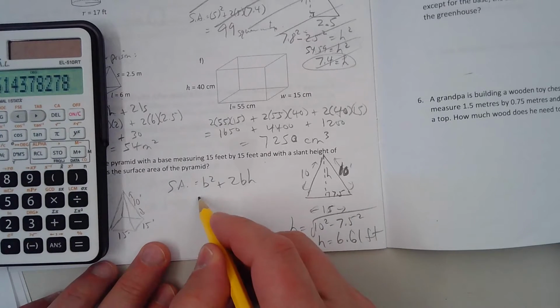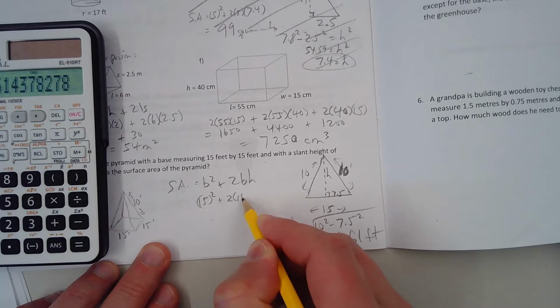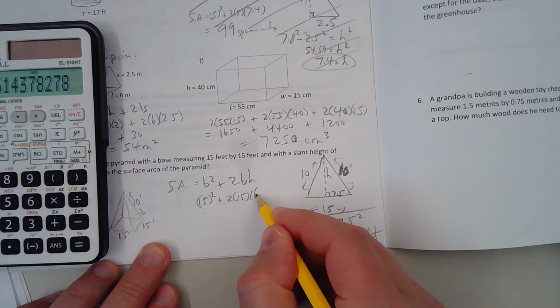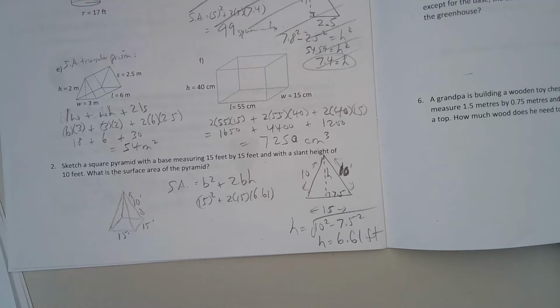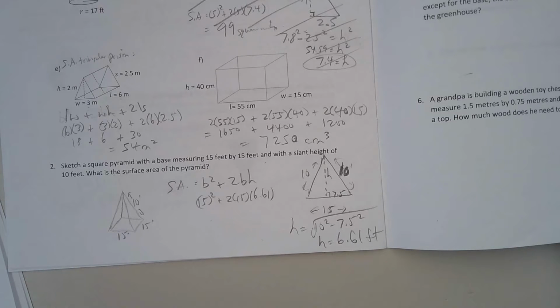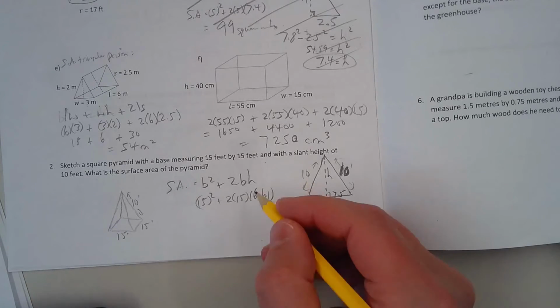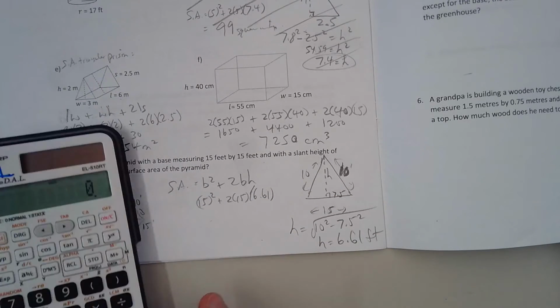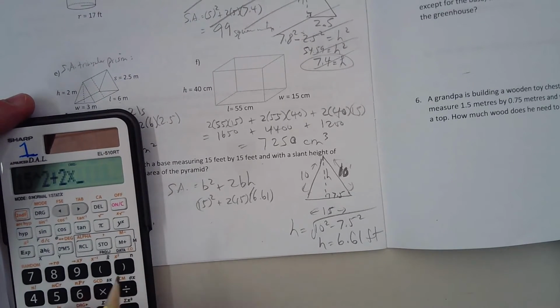So the b's were 15, and this is 6.61. Alright, let's carefully punch that in. 15 squared plus 2 times 15 times 6.61.